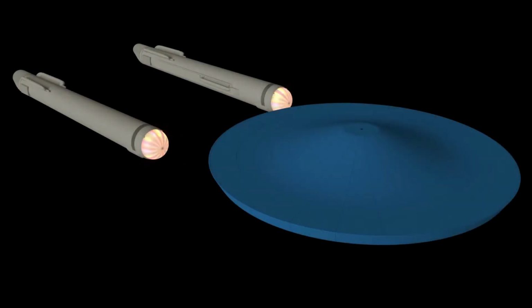Hello and welcome to the second video of the Federation Class Dreadnought Series. In this video, I'll create the saucer shape and add the deflector grid lines. I can't wait to start modeling, so let's get started.